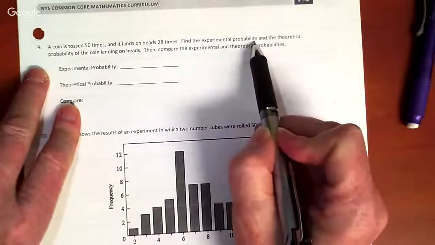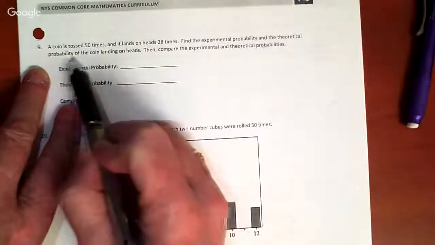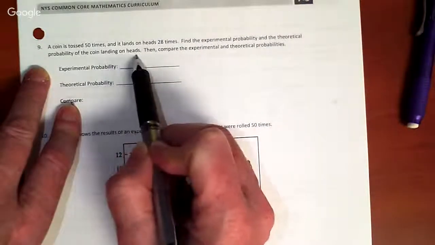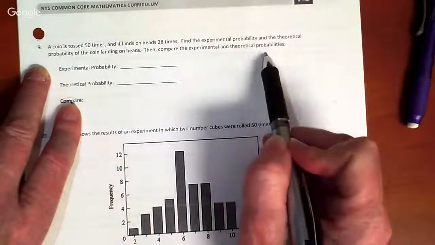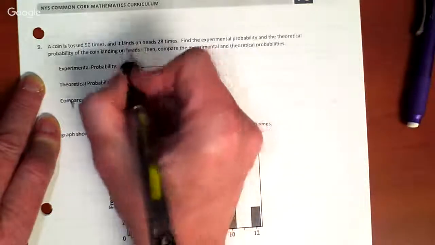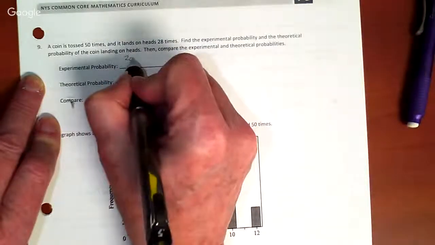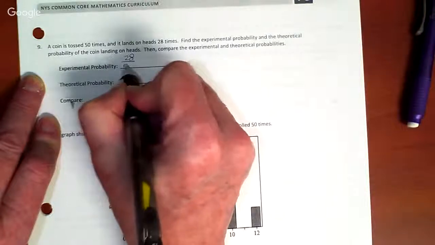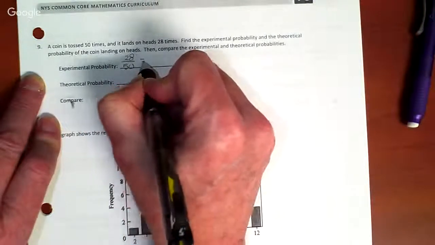Find the experimental probability and the theoretical probability of a coin that lands on heads. Then compare the experimental and the theoretical probabilities. Well, if it lands on heads 28 times out of 50, that is 14 over 25.